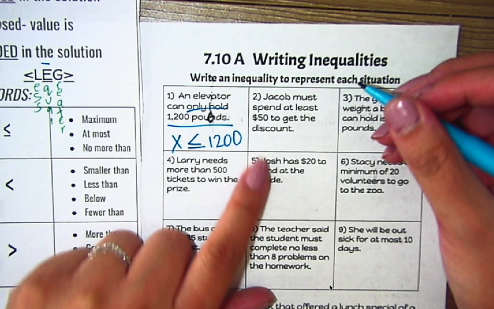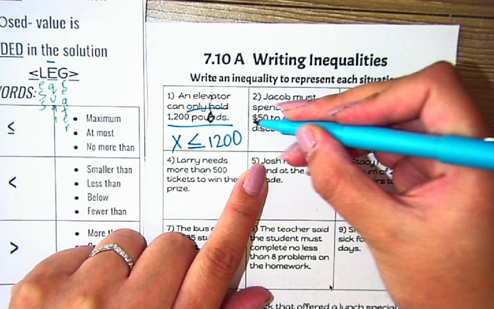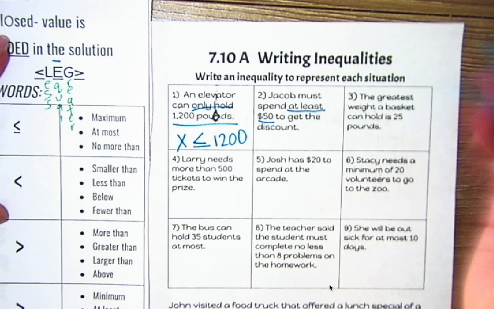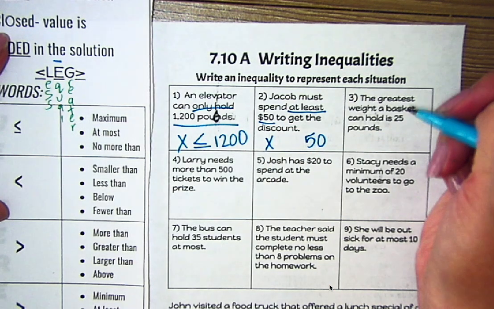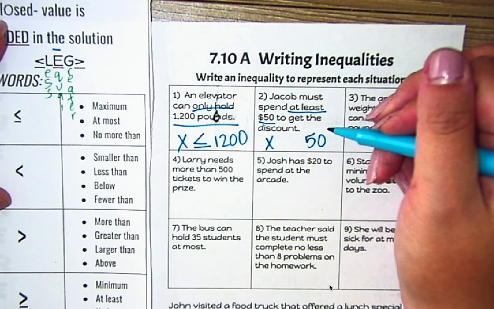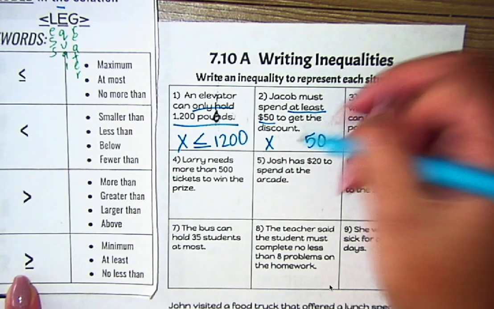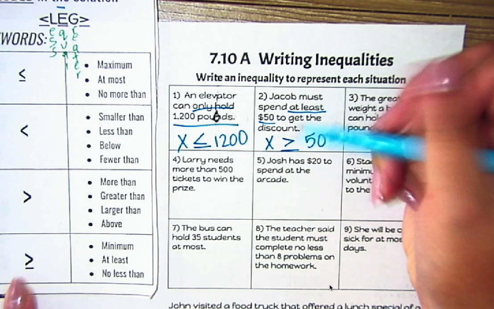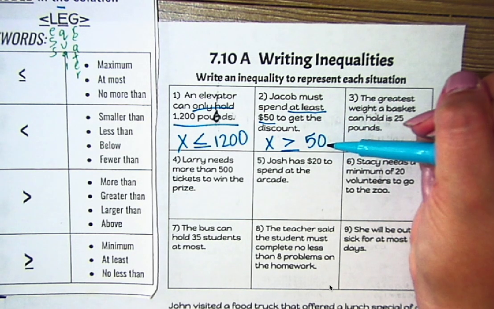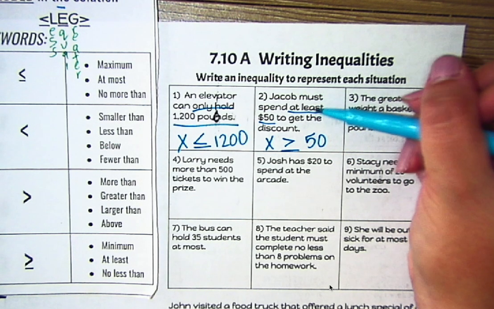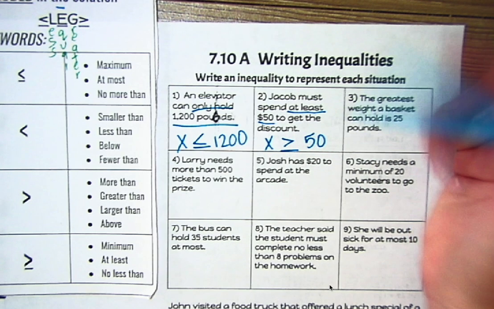Okay, the next one, it says Jacob must spend at least, here's my key word, $50 to get the discount. So we have my X and we have 50, but at least is actually one of the keywords here. If you look, this is the symbol you're going to use. So it says X can be greater than or equal to $50. So if he wants to spend at least, then he wants to spend either $50 or more.